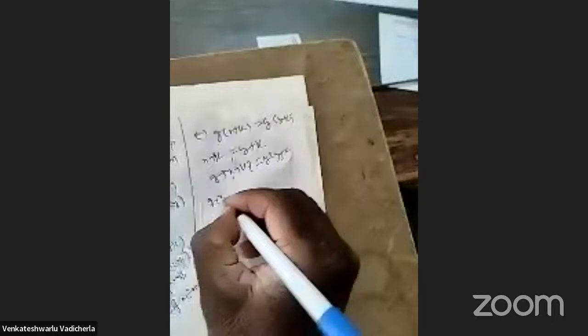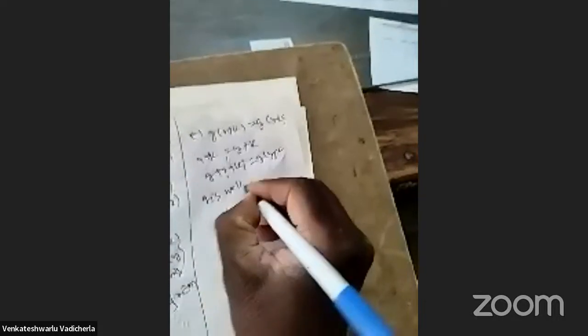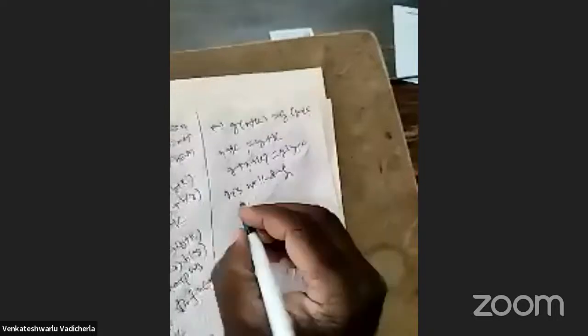So g is well defined. Also g is onto, and g is a homomorphism.